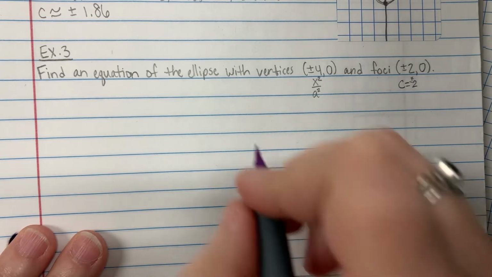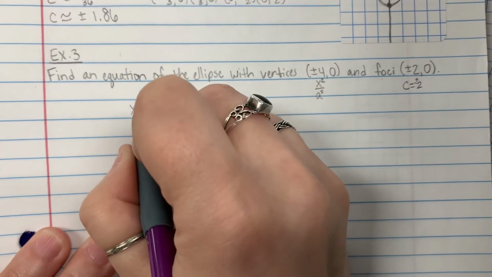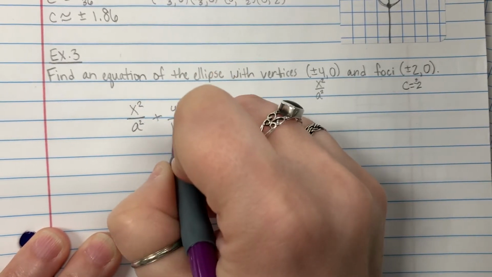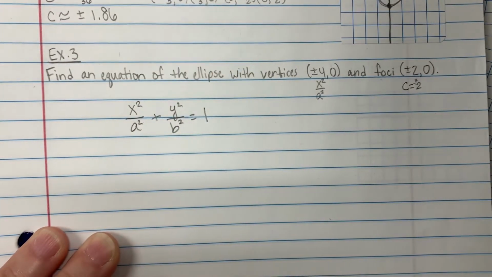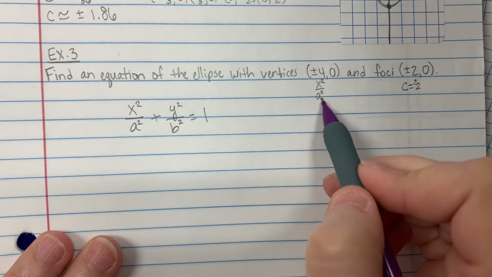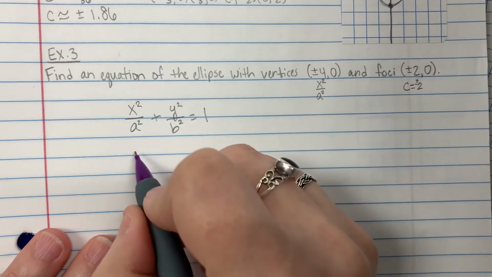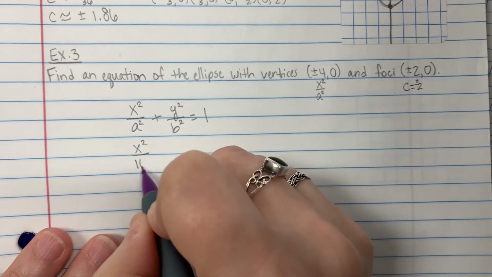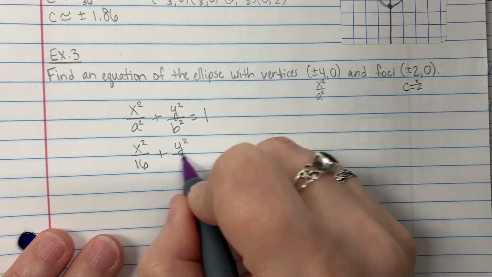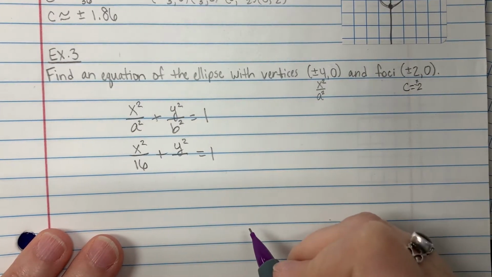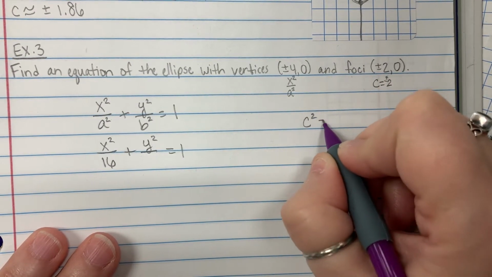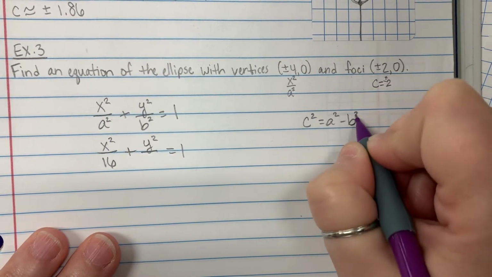Okay, so then let's look at this setup. So x squared over a squared plus y squared over b squared equals 1. So if this were squared, that would be 16. So this is x squared over 16 plus, I don't know about this one, right, equals 1. But now if I plug this in over here, so remember you've got your c squared equals a squared minus b squared.